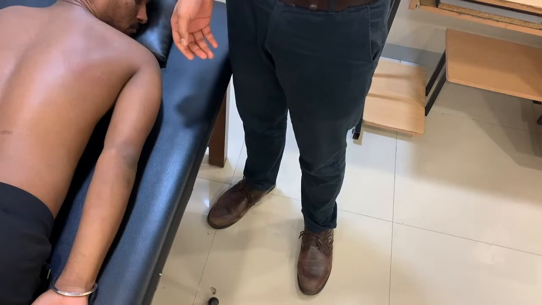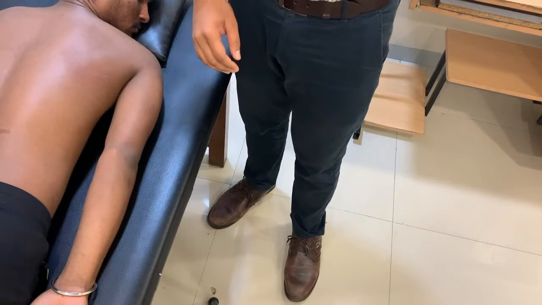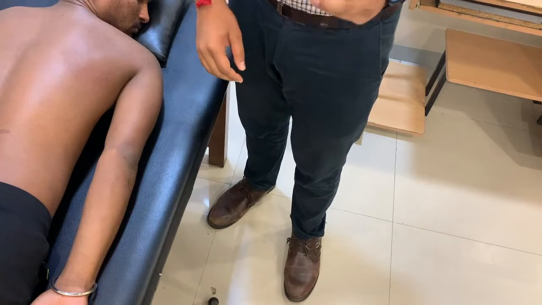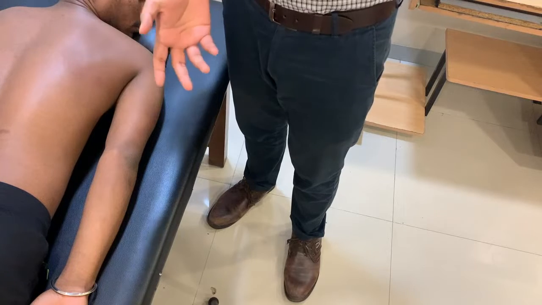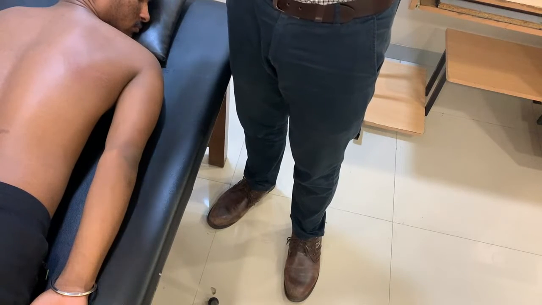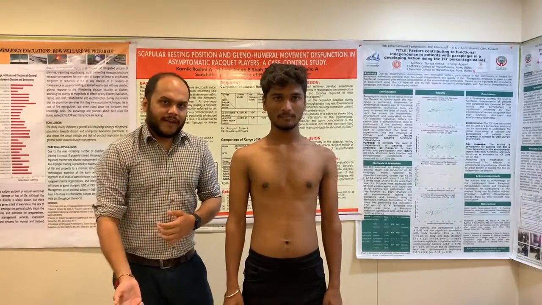I have to mention one point over here, that is, these tests are generally performed with patients complaining of any subluxations before. Otherwise, we do not perform these tests on priority basis because these tests are known to cause subluxations as well. So you have to be very, very careful while performing these tests. Okay, going on with the next part of anterior apprehension test.